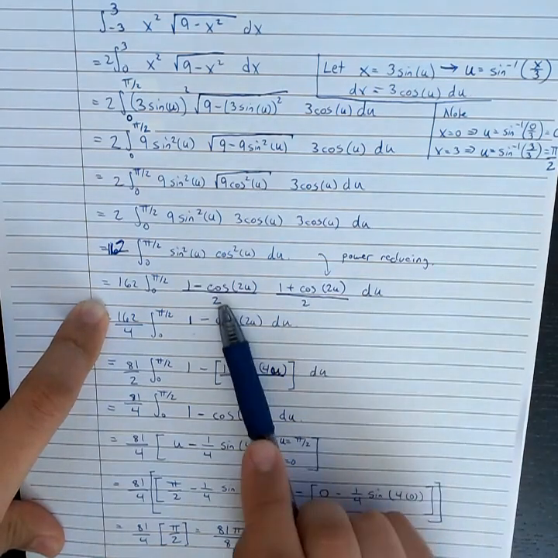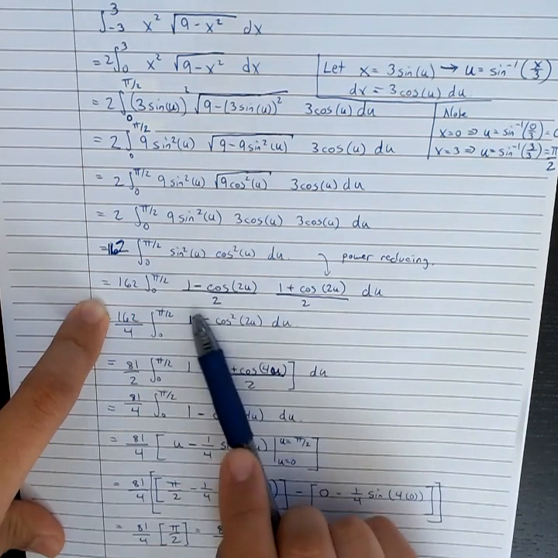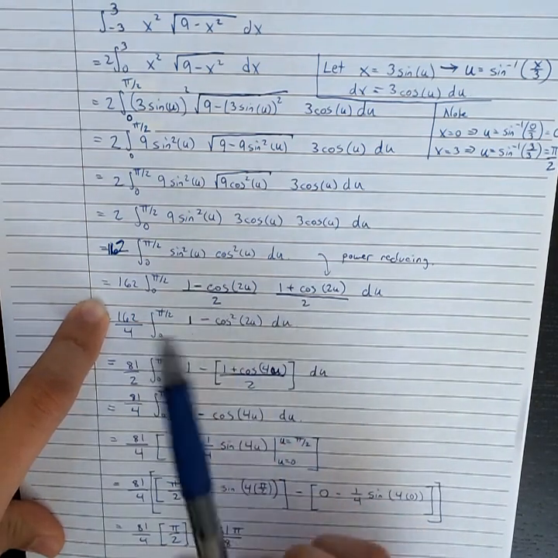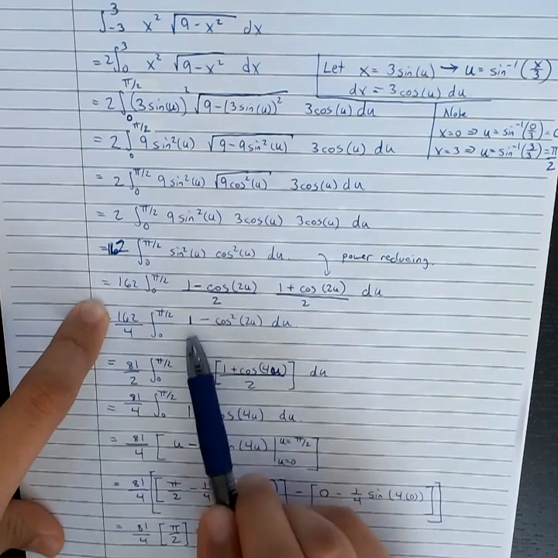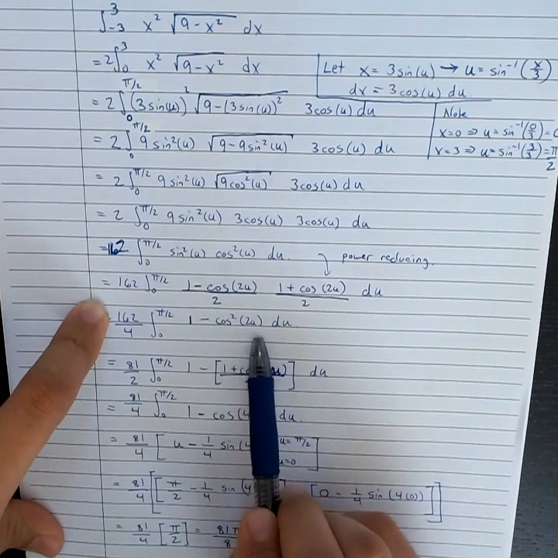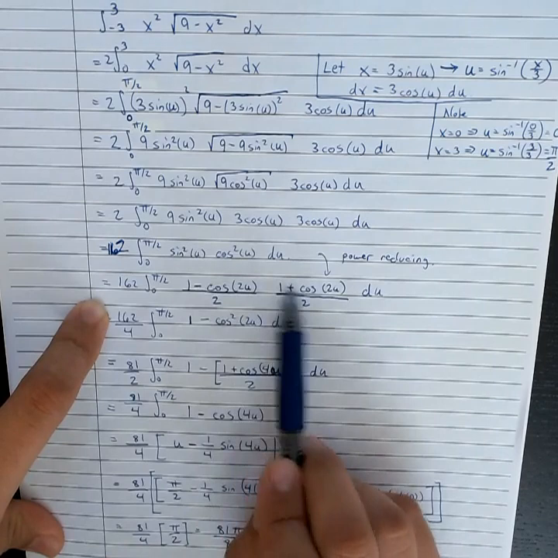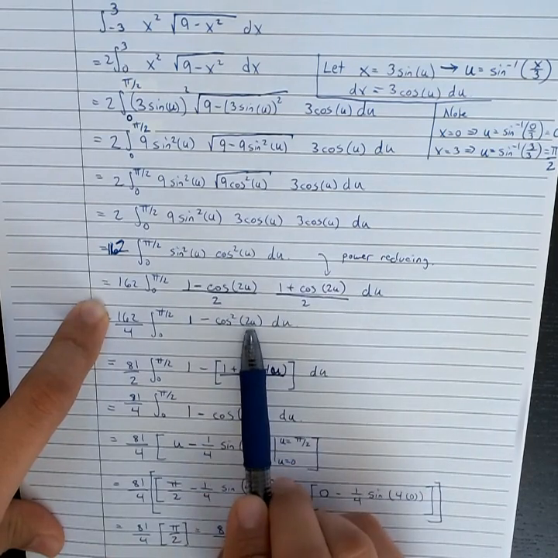Here, the 2 times the 2 is a 4. So I can factor out a 1/4 out here. And let me just leave my numerators. If I multiply out my numerators, that's going to give me 1 minus cosine squared of 2u. Okay, so multiply these two together, that gives you this.